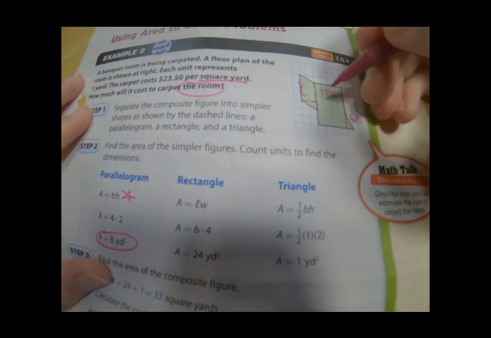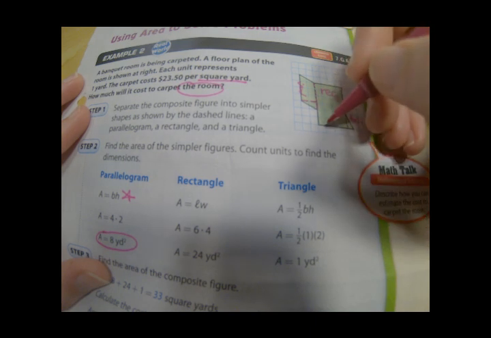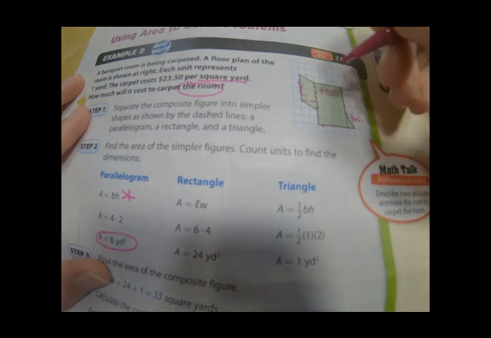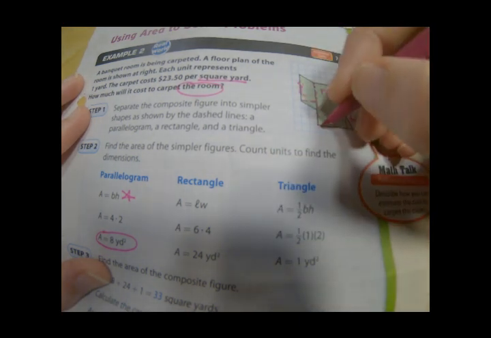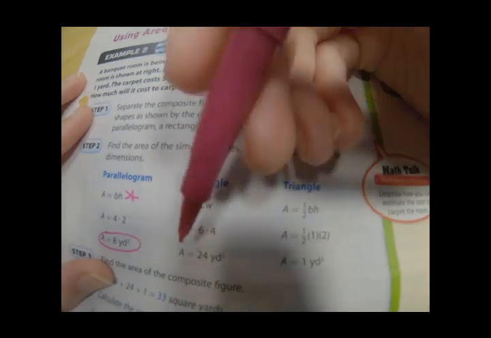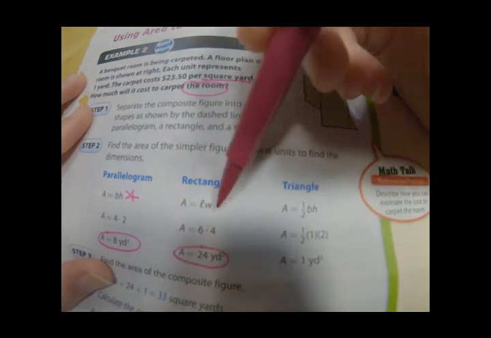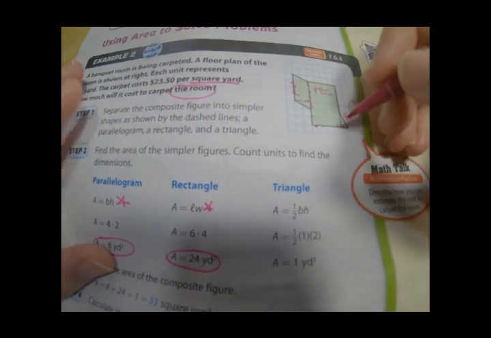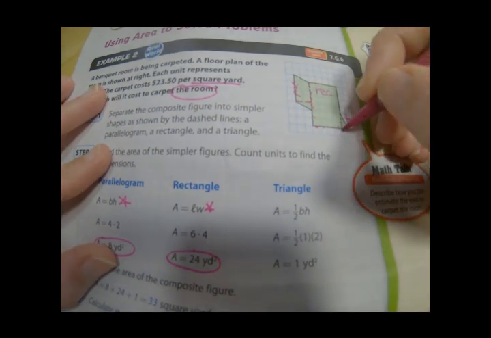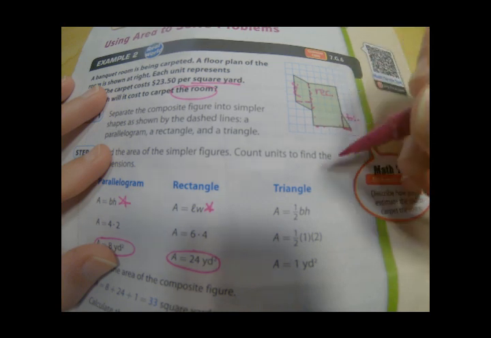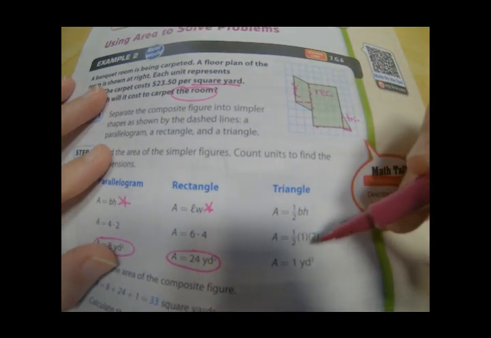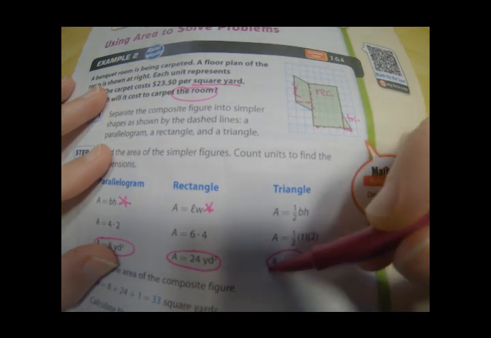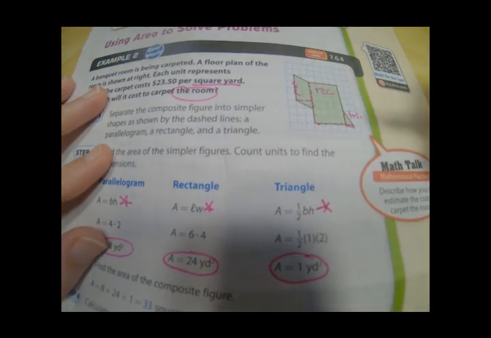I'll move on to my rectangle. Length times width. My length is 6 by 4. 6 times 4 is 24. My triangle is a little smaller but still manageable. I have a base of 1 and a height of 2. So 1 times 2 is 2, times half, or divided by 2, is going to give me 1 yard.